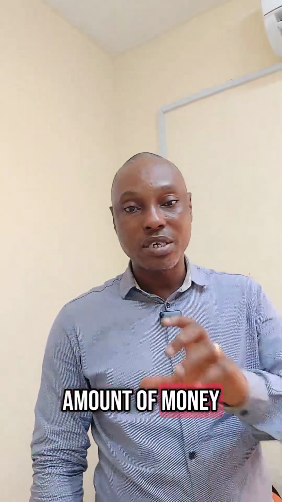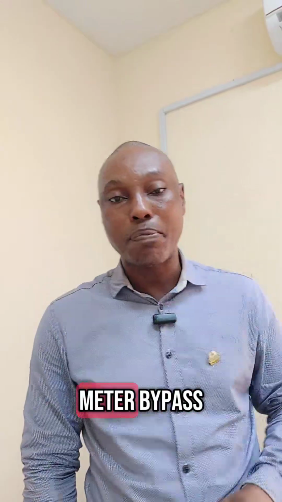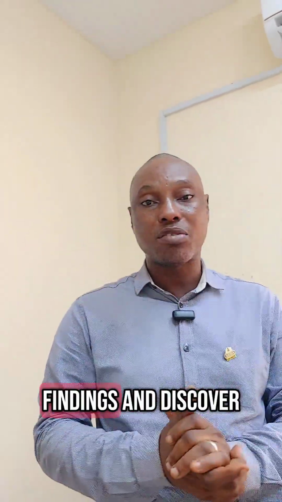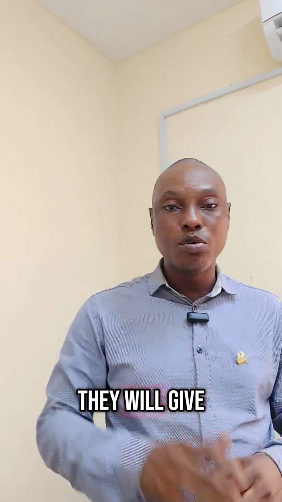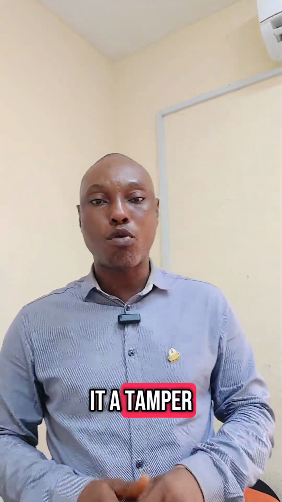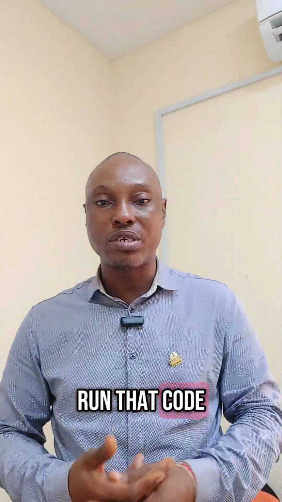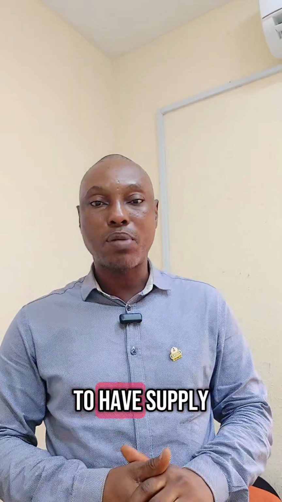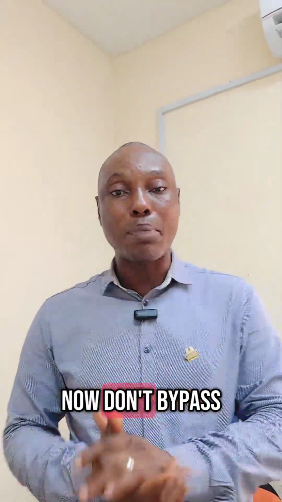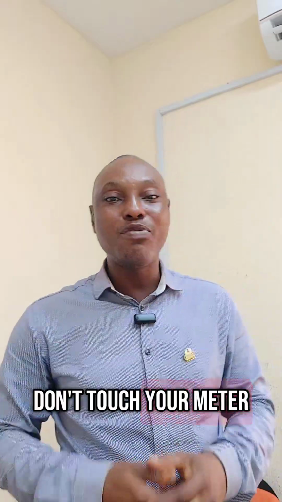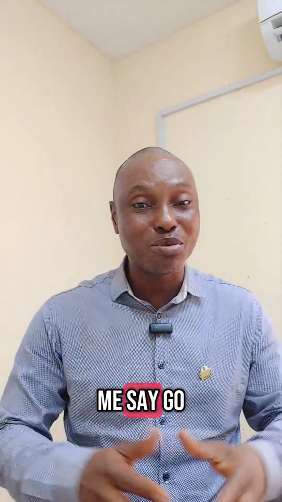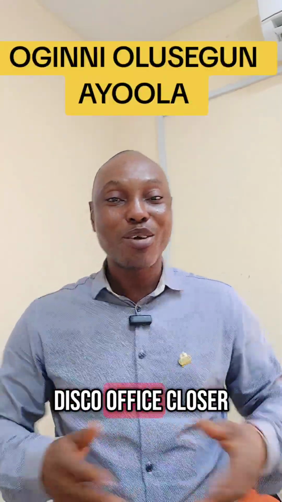There's a certain amount of money each disco has marked for any meter bypass. But if they do all their findings and discover that you're not at fault, they will give you a code, we call it a tamper code, about 20 digits. There's a way they run that code. At the end of the day, you'll be able to have supply back again. So now, don't bypass. Don't touch your meter. If you have any issue with your meter, go to the NEPA office. Or let me say, go to the utility or disco office closer to you.